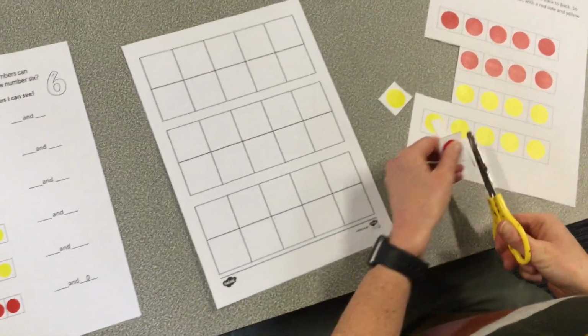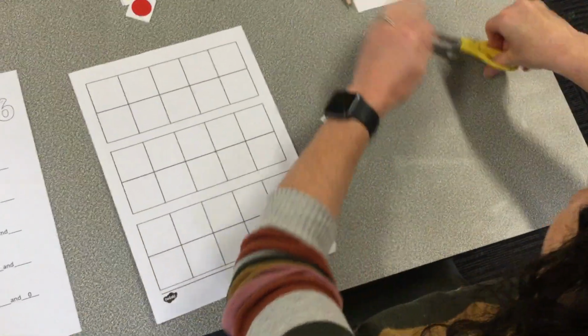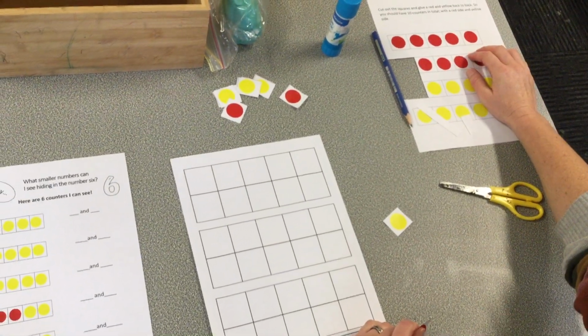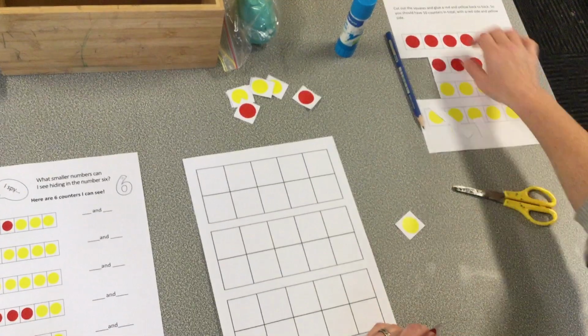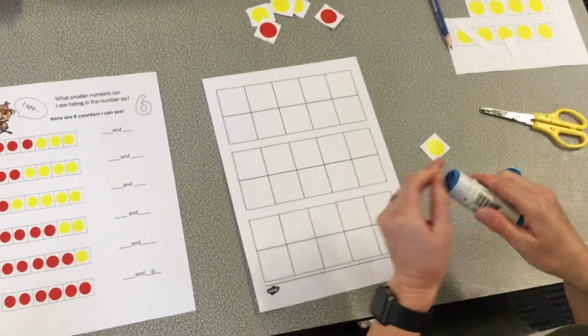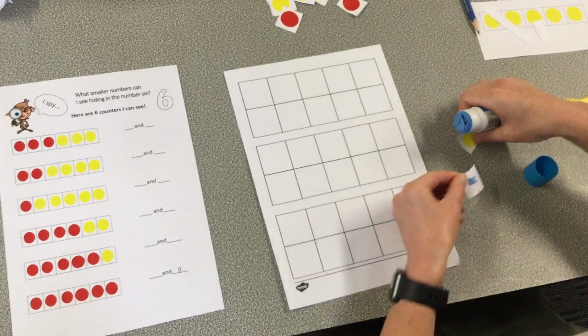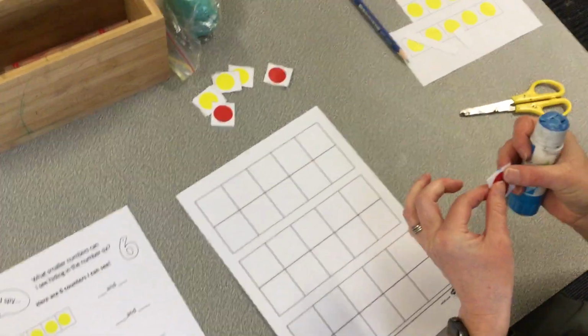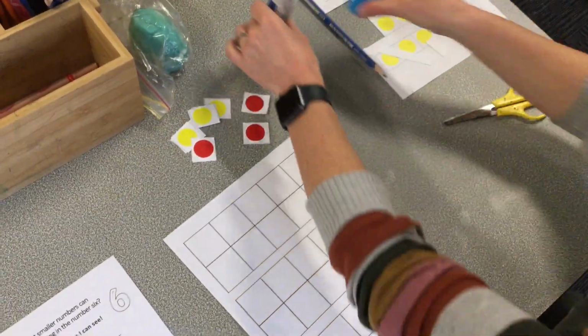And then I'm going to glue these two together. I'll leave that to the side. Now I'm not going to put this in the bin, because this will be really helpful for tomorrow when I'm looking at partitioning number 7. So keep them in a special place, maybe on a special table where you've been doing all your work, and don't throw them out. Now I'm going to pop some glue on here, and now I've got another counter.